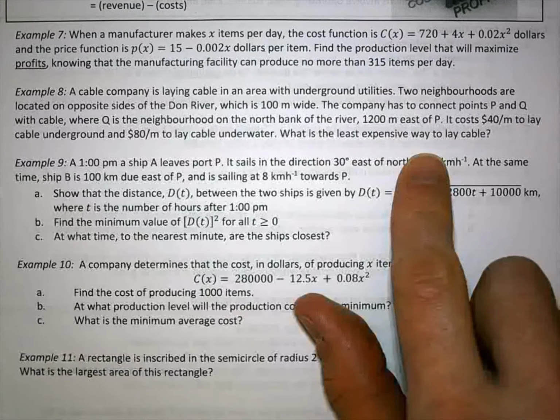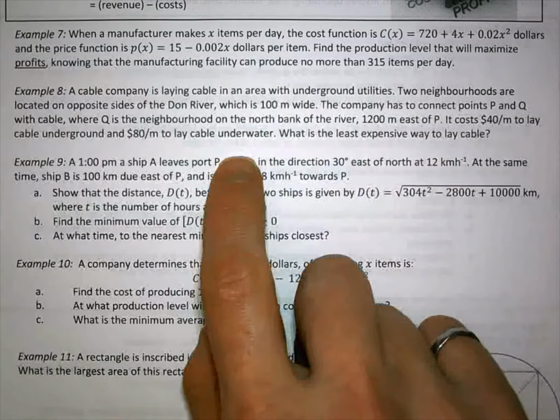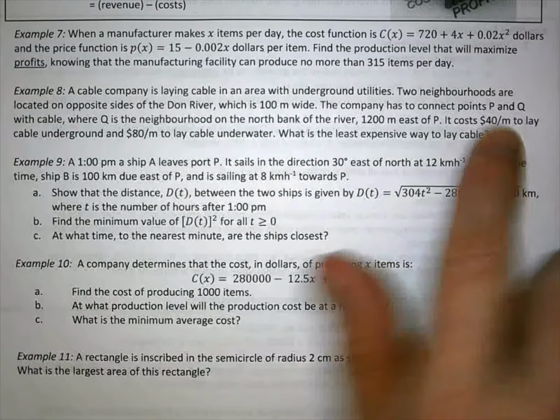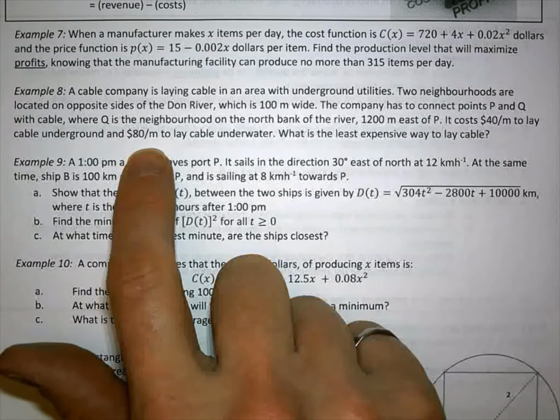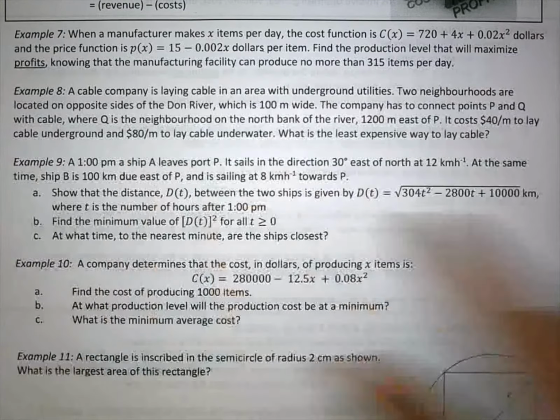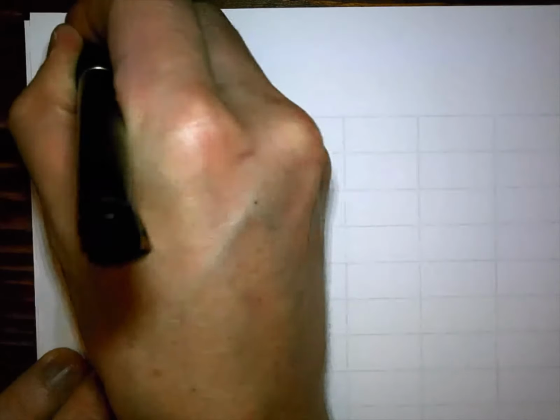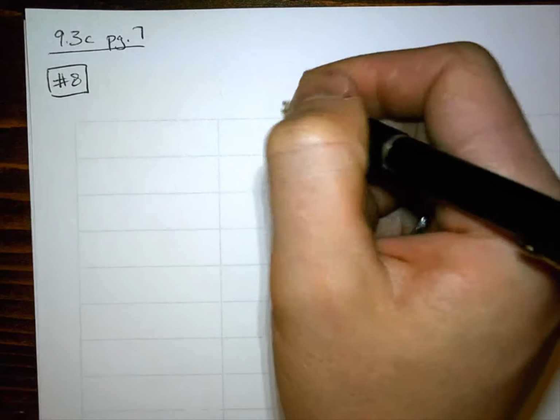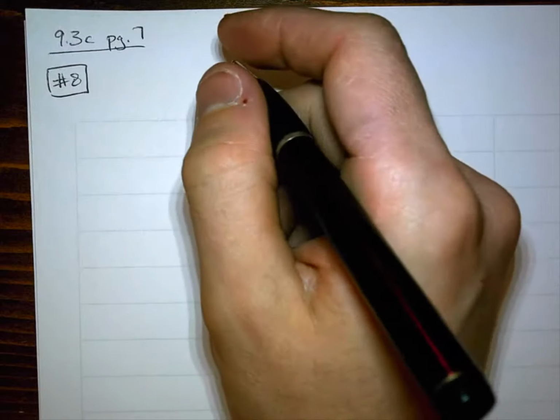Ooh, so you have to imagine you're standing on the river, you're looking across, you want to lay some cable. It seems like it's very cheap to lay cable on the ground, very expensive to lay cable underwater. So this is getting to be a tough question. We're going to start, like I've always recommended, with a sketch. This is 9.3c, page 100. Okay, let's get to example 8. Let's draw a sketch. That's my first step.